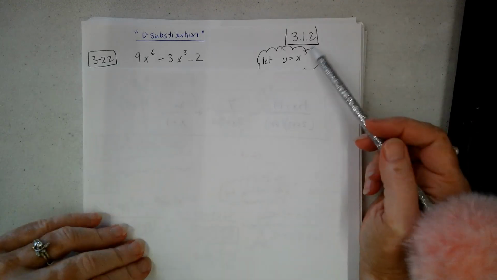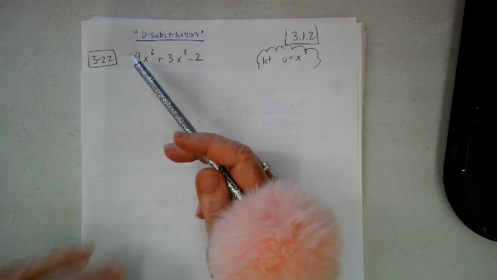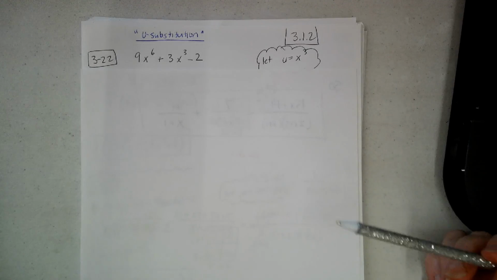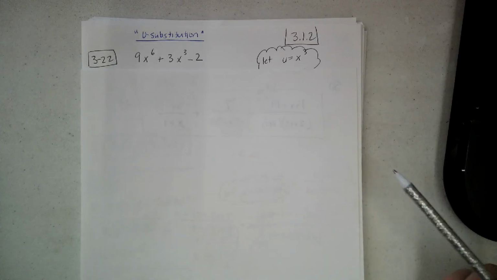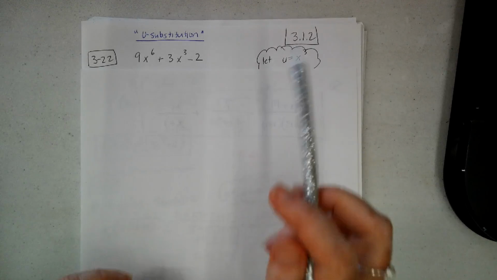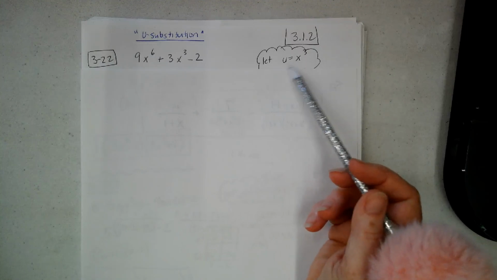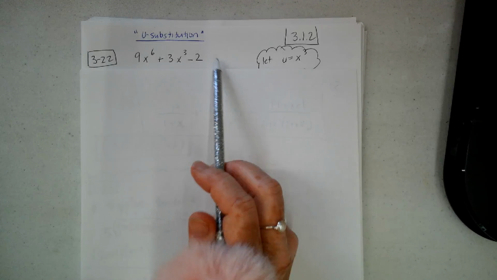Here's Precal. This is a mini lecture for 3.2.1, and this is problem 3-22. It's one of the classwork problems, and this is using substitution. Last year we called it Graciella's method, and I think we were using the letter M, or maybe we were using A's. I can't remember. We probably weren't using U's. And sometimes I do revert back to using A's, but we're going to learn about U substitution.